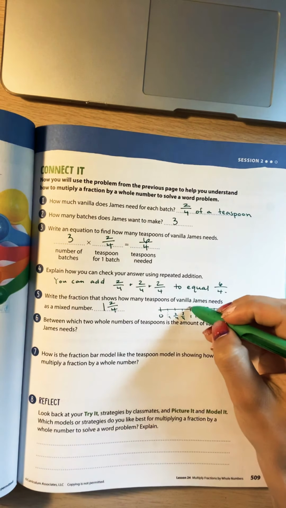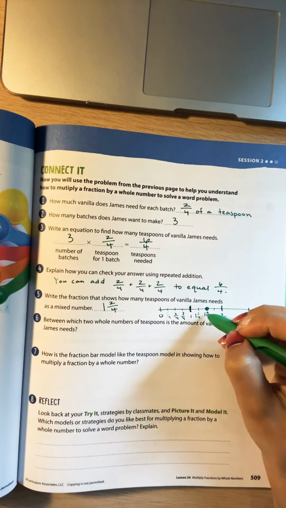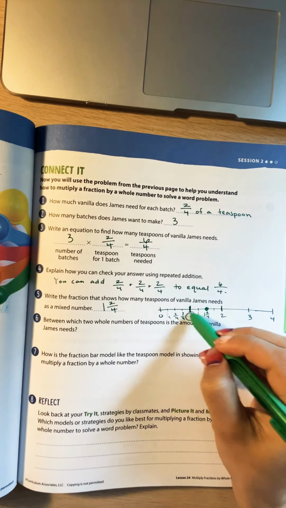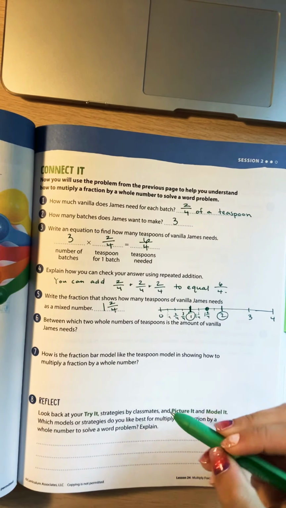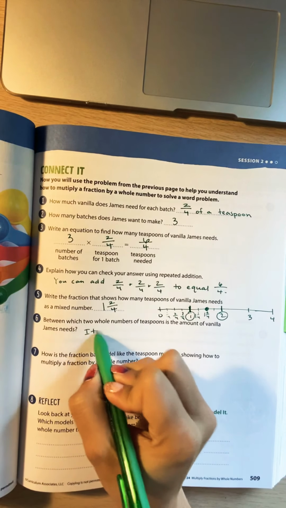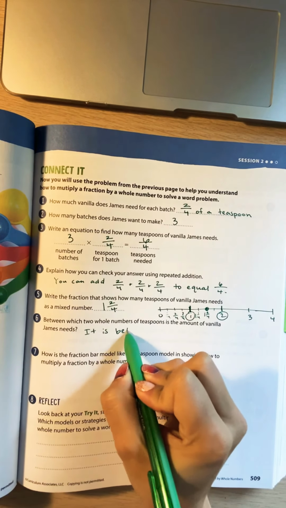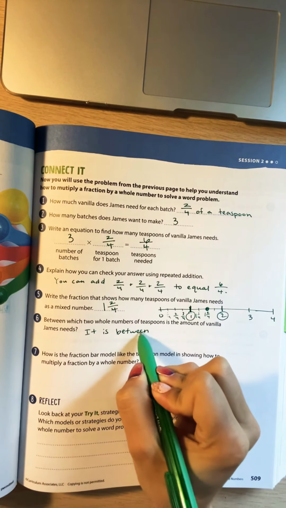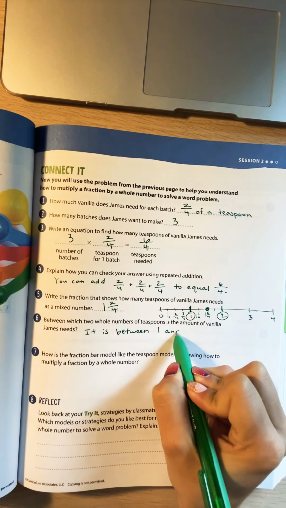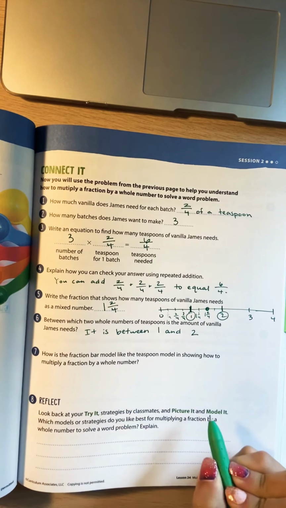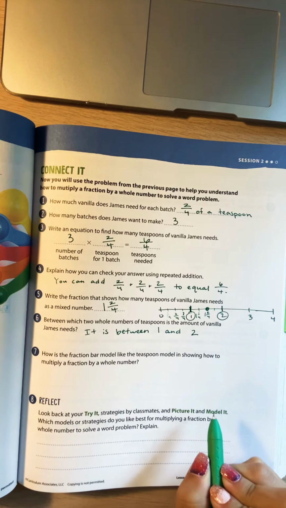Okay, so obviously you should be able to see 1 2/4 is right halfway between 1 and 2. Okay, it is between 1 and 2 teaspoons.